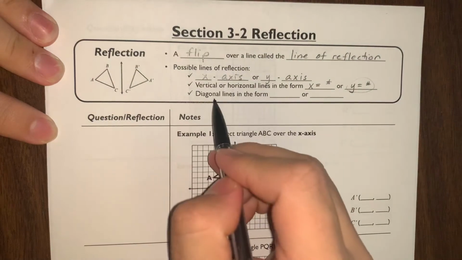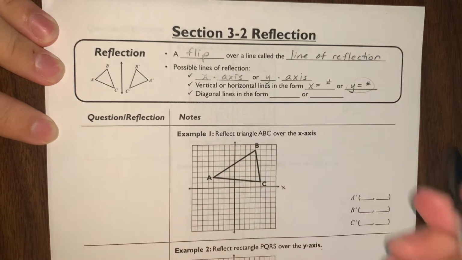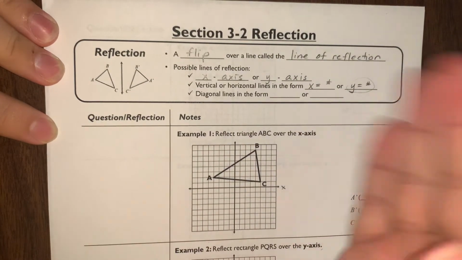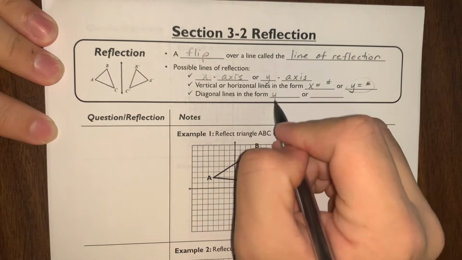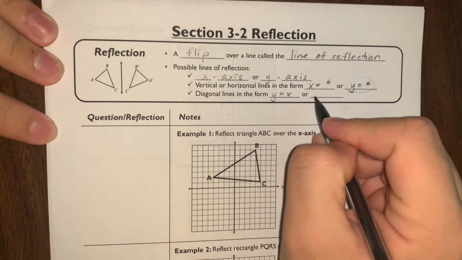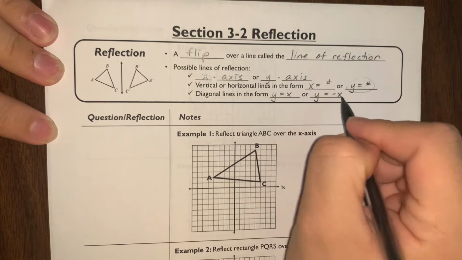Sometimes they're going to ask you to reflect something over a diagonal line. There are obviously different types of diagonal lines, but the two that we're mostly going to focus on are y equals x or y equals negative x.